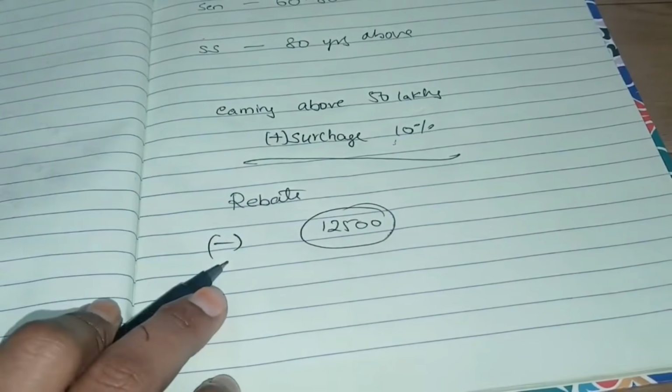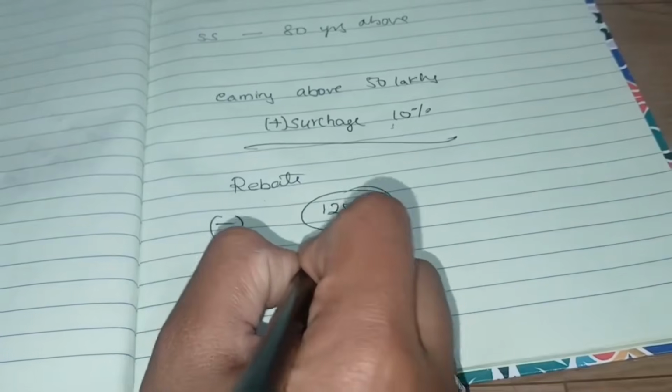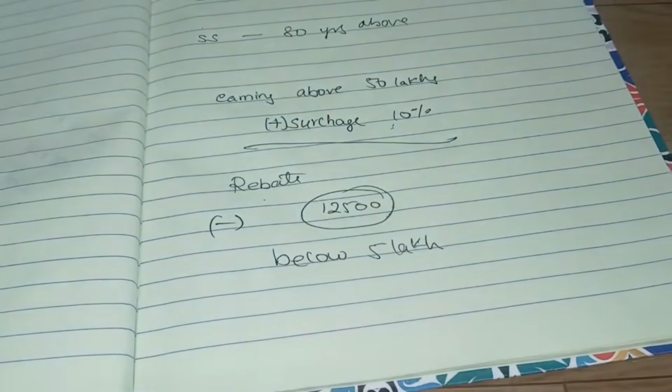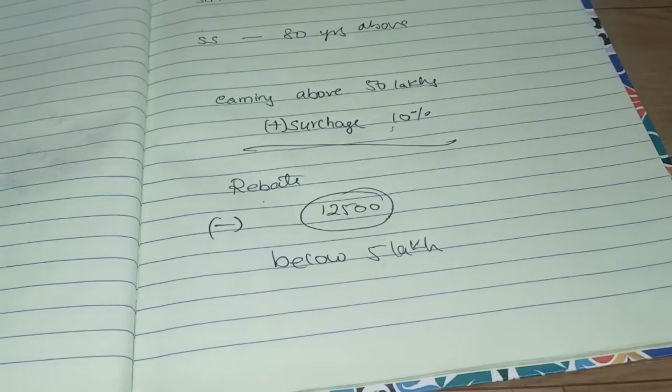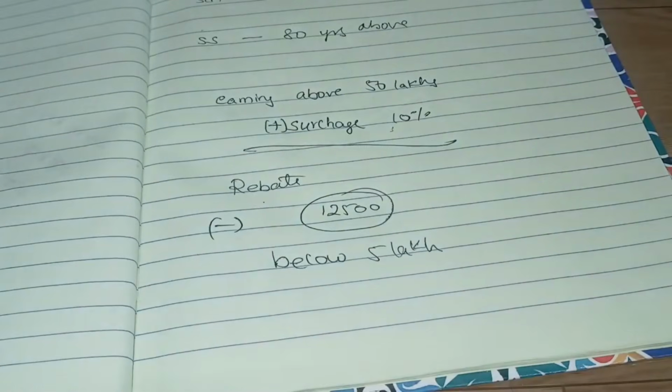When we do the minus, if a person is earning below 5 lakh rupees, the person should get a reimbursement, that is a rebate of 12,500. That is nothing like a discount type of thing.